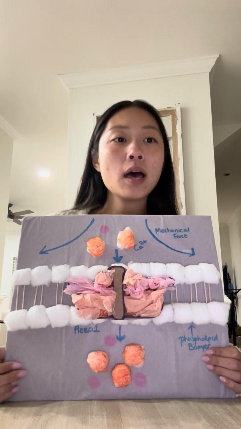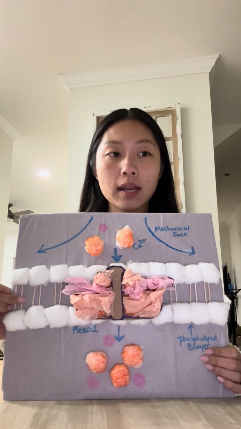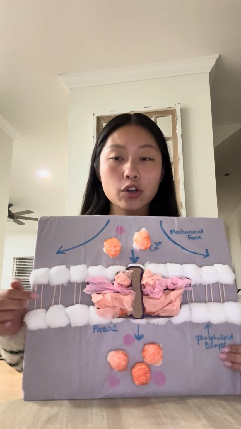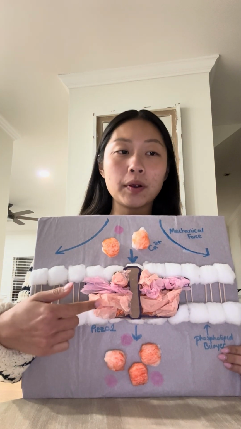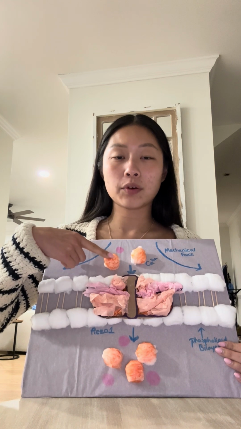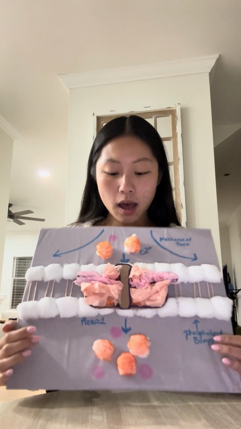So for my model, I chose to represent the phospholipid bilayer that Piezo1 is embedded in using cotton balls for the phosphate heads and toothpicks for the nonpolar fatty acid tails. I used cardboard to create the foundation for the protein and overlaid it with tissue paper. I represented the calcium ions flowing through using orange colored cotton balls.